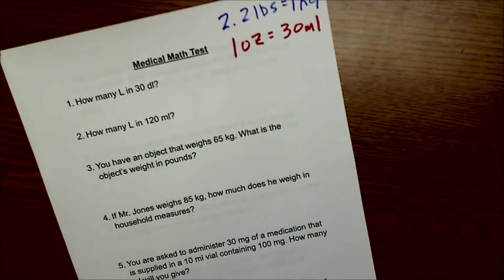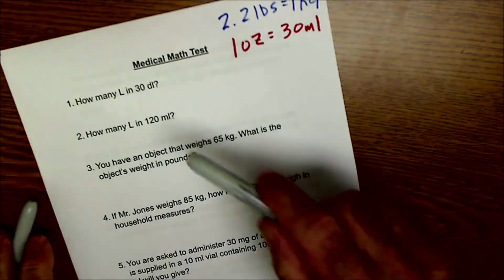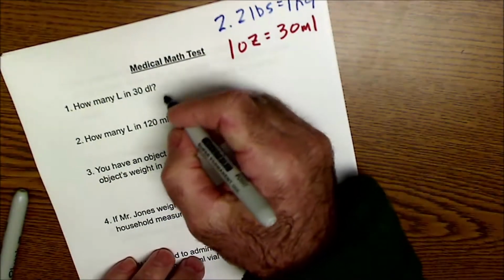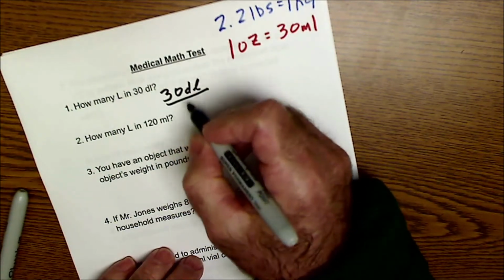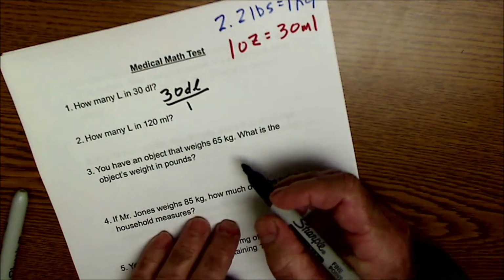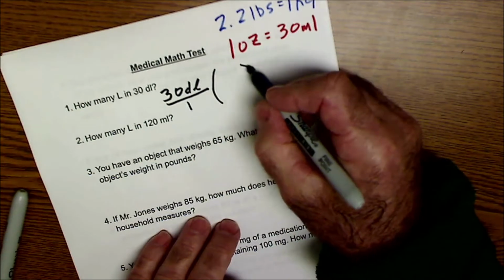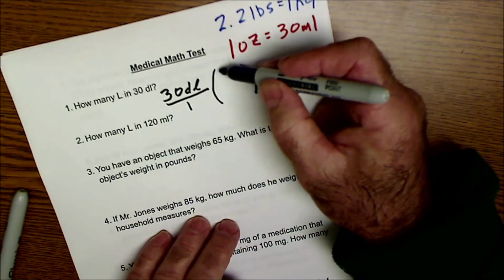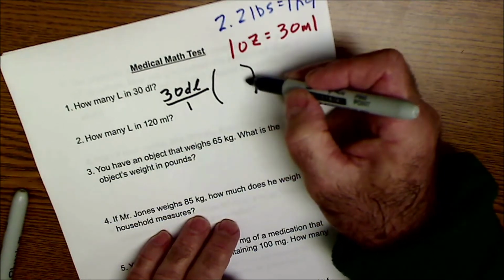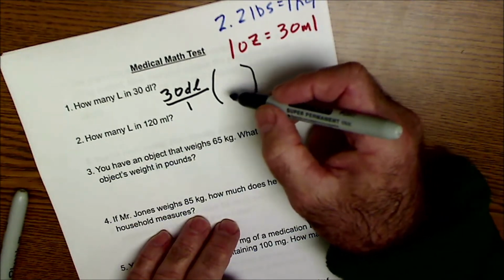So let's take a look at problem number 1, and you'll understand this idea of multiplying by 1 if you see me do this. So I'm starting with 30 deciliters. That's going to be 30 deciliters over 1. I multiply it by a factor of 1, so that whatever's in the numerator, the top of the fraction, has the exact same weight as what's in the denominator, the bottom of the fraction.